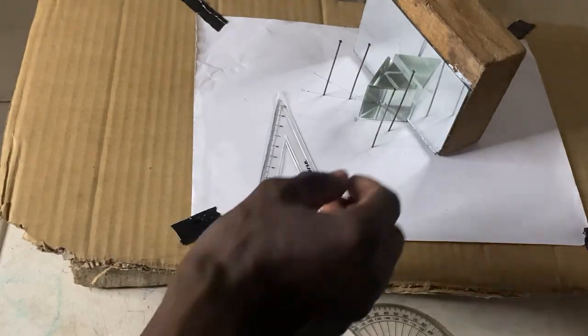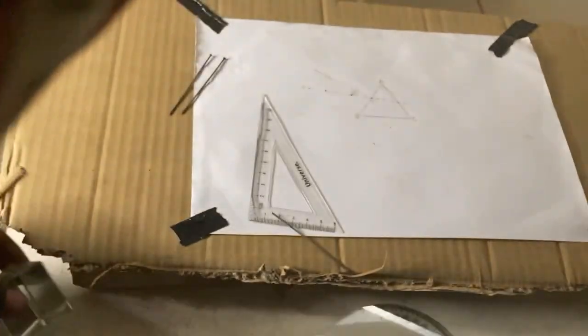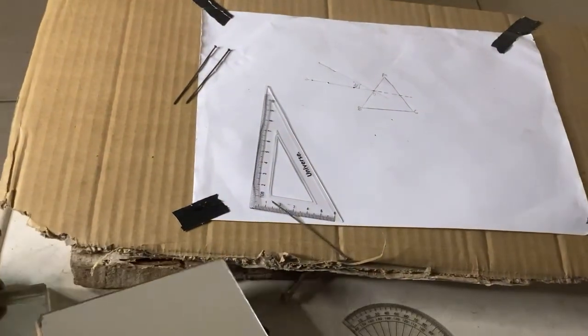Okay. So you can now remove the two pins. Everything there, you can see there is a point of intersection.